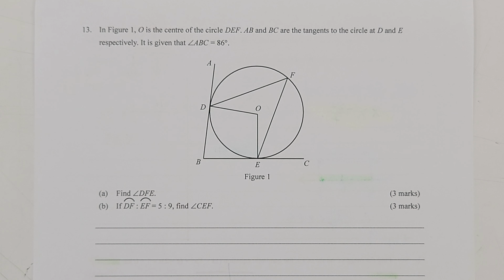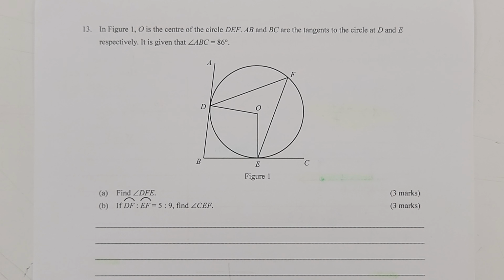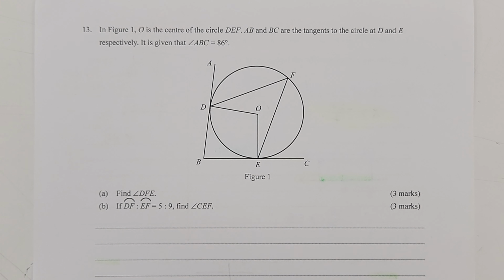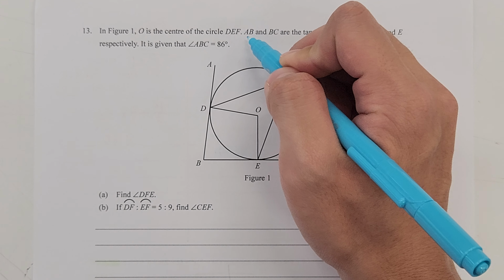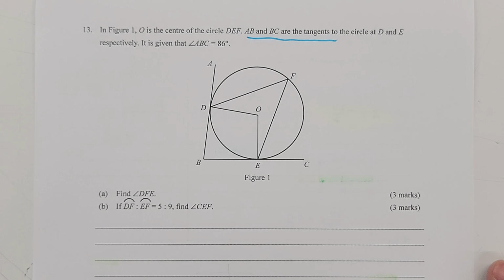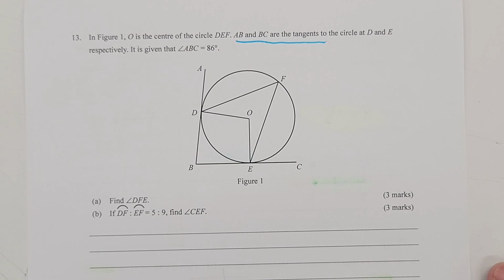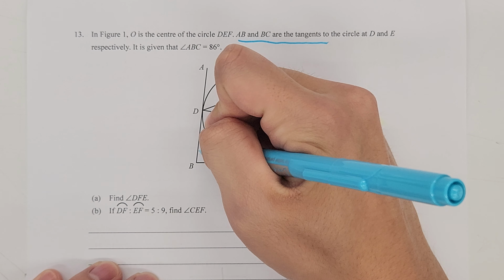Question 13. For this question, there are a few different methods. This is video 1, to show you the first type of method to tackle this question. It shows two tangents, AB and BC, to the circle at D and E respectively, and angle ABC is 86 degrees. So you can write that down.